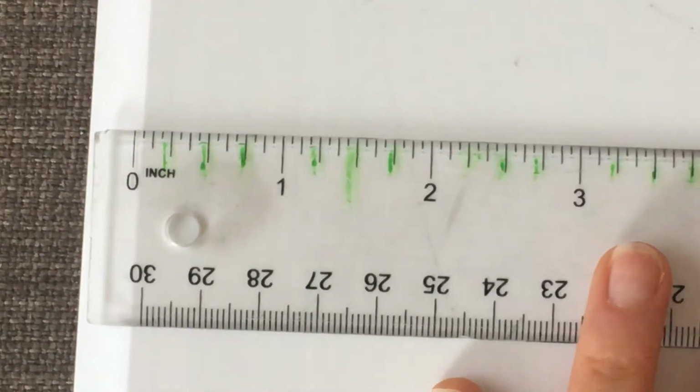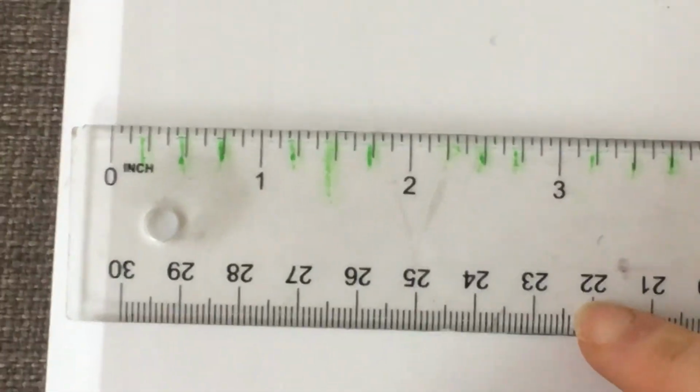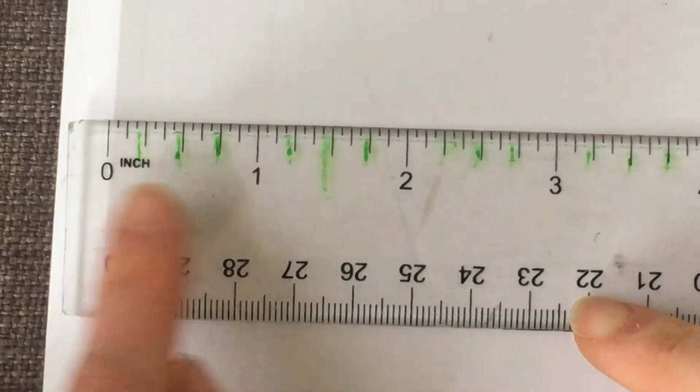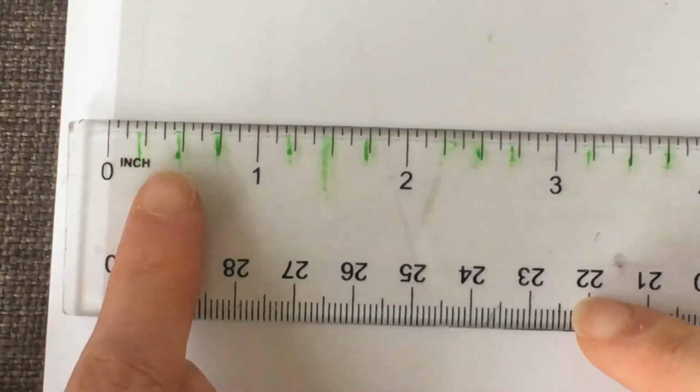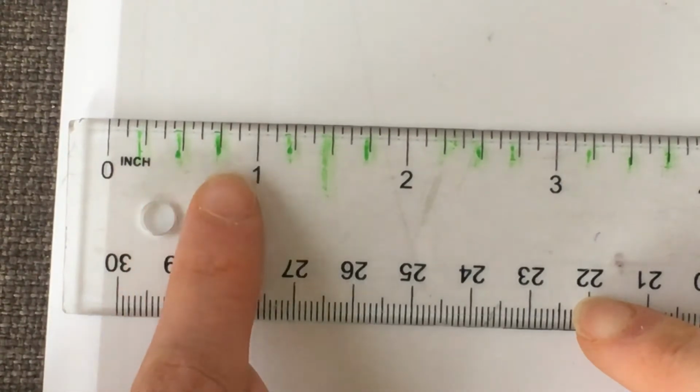I showed you, I marked it in green. So you see a lot of tiny little tick marks on here, but the ones that I want you to focus on are the ones that partition your inches into fourths. So I put those in green. They're the little ticks that are longer than the others.